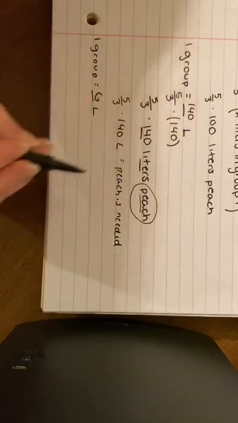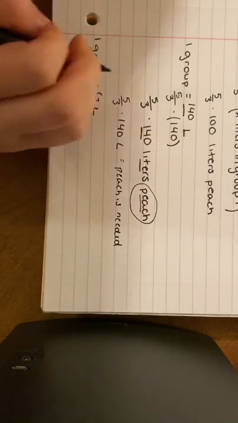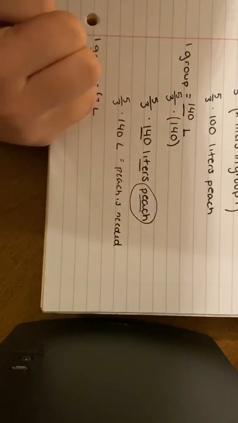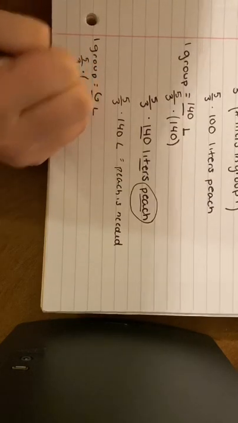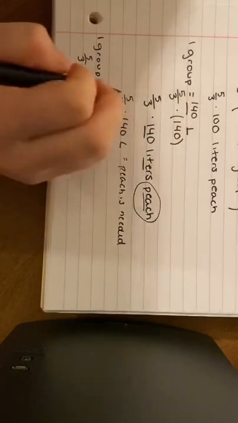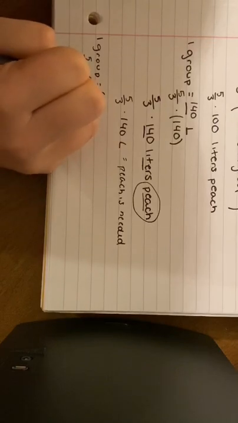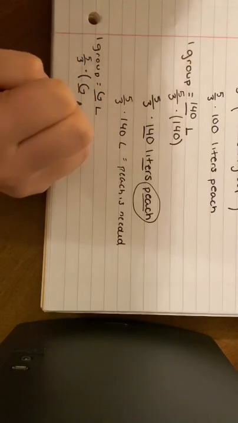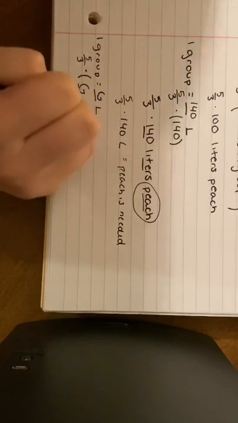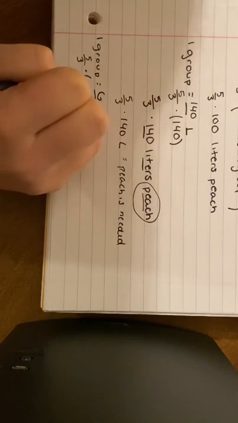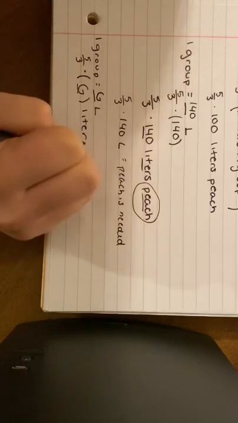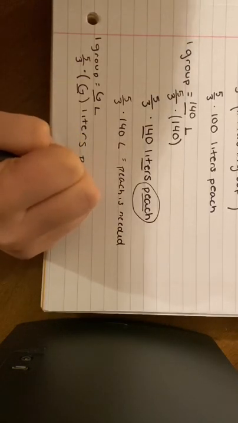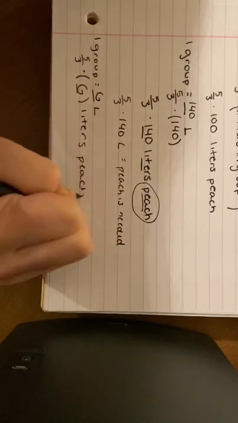So we have to do the same amount for the peach, which is 5/3. So 5/3 times, instead of doing the 140, we're going to fill in G, G liters. And this will give you the amount of peach you need.